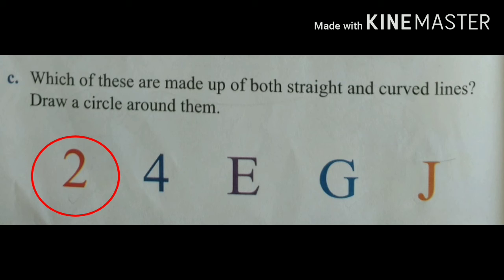Then the next one, capital letter E. The letter E is made up of only straight lines. Here we can see 4 straight lines in the letter E. Let's move to the next letter, that is capital letter G. In the letter G we can see one straight line and one curve. So let us circle the letter G because the letter G is made up of both straight and curved lines.